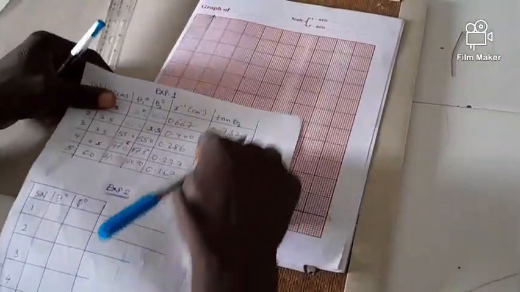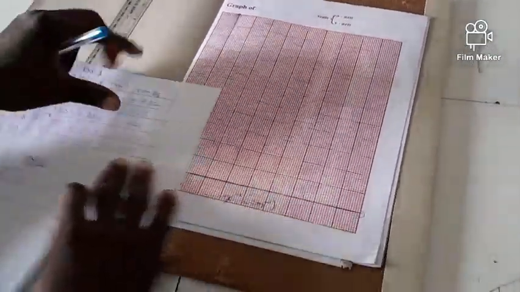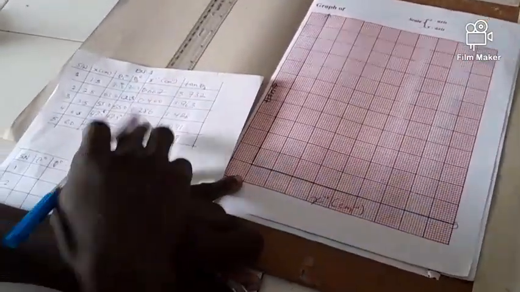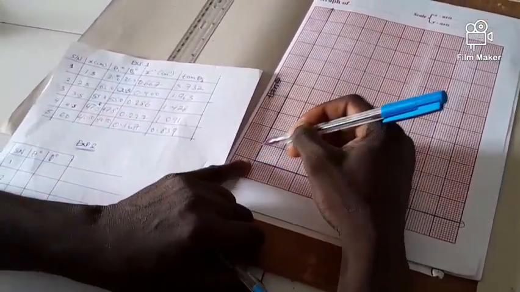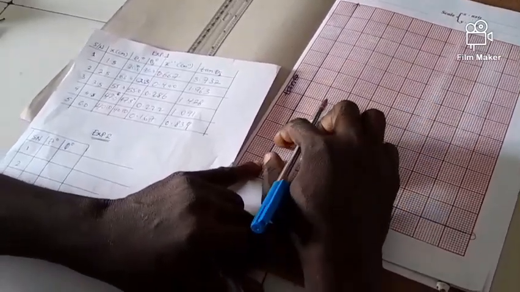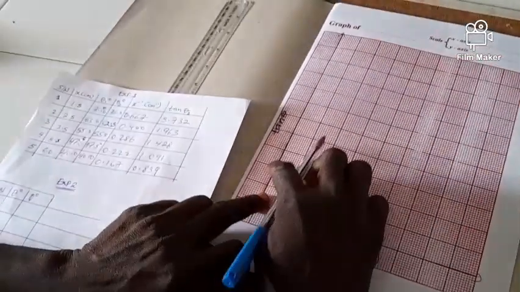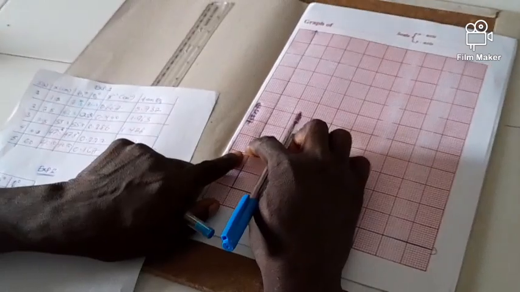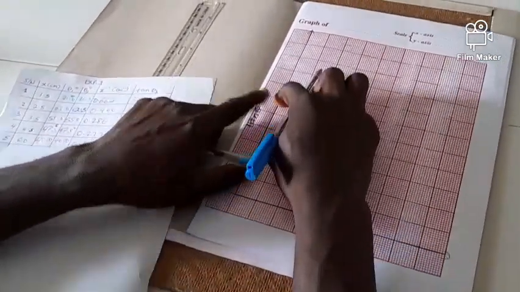So I want to choose an appropriate scale for this. From here to here is 2 cm. If I use 2 cm to 1 unit, I'm going to have 1, 2, 3, 4. That makes it very small. So let's see, if I try 4 cm, I have 1, 2, 3, 4.